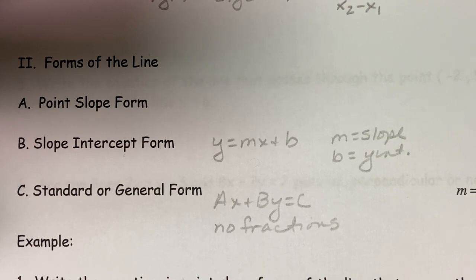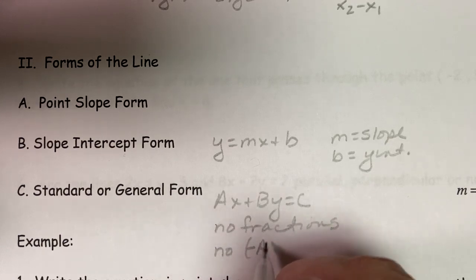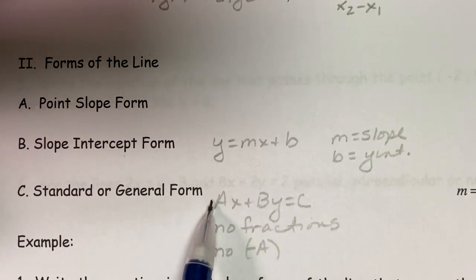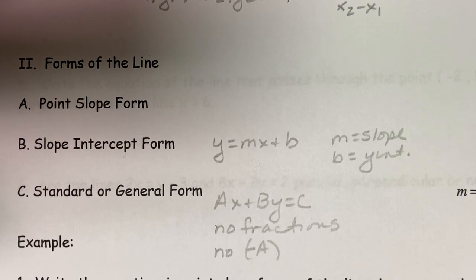Also, you don't want a negative a, so no negative a. In other words, you don't want a negative sign sticking out here in front. And obviously, to get rid of that, you could multiply the whole equation through by -1. So that's our general or standard form.